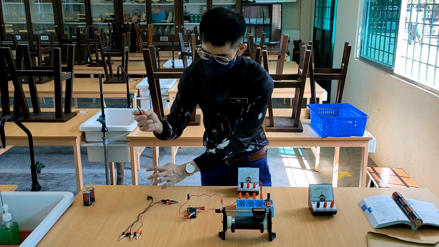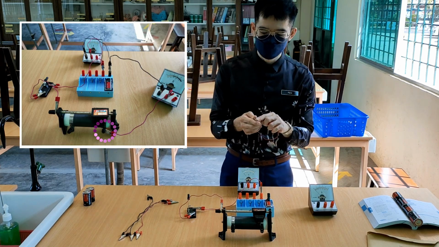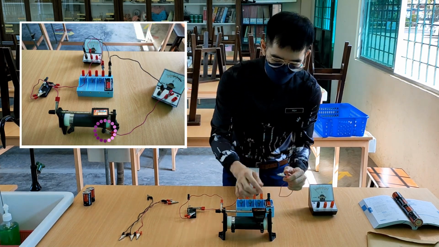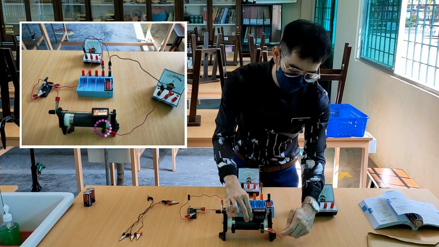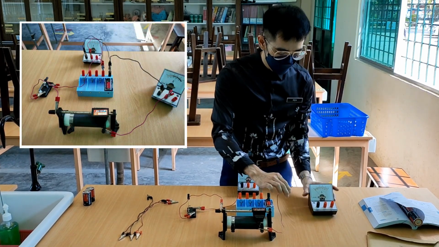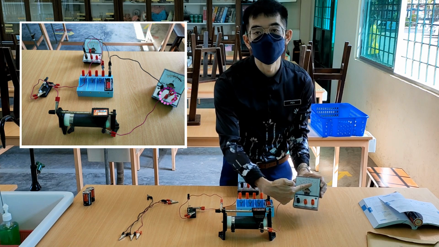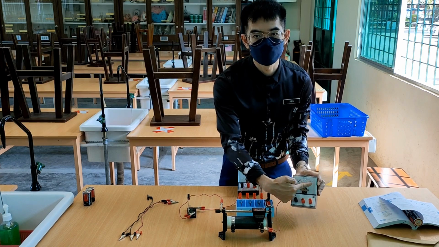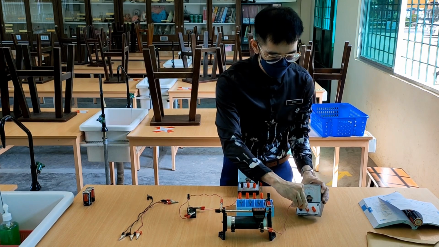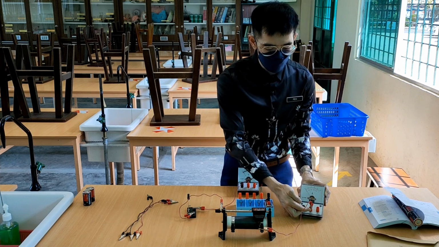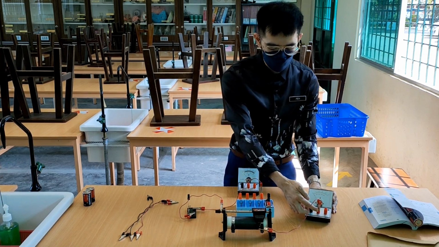And now we continue connecting the crocodile clip to the other terminal of the rheostat, and the other end of the crocodile clip is connected to the 1 ampere terminal of the ammeter. Make sure you read the correct scale, and make sure to connect to the metal parts of the positive terminal of the ammeter.